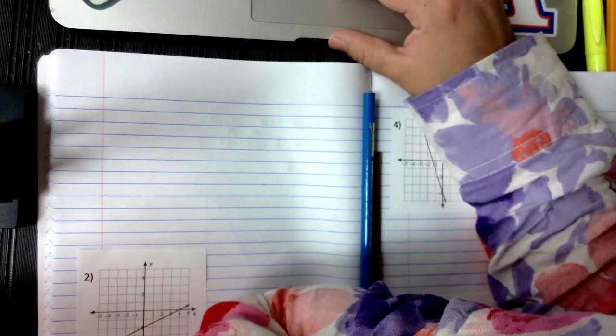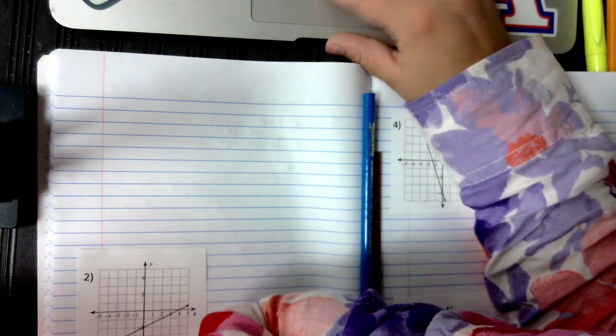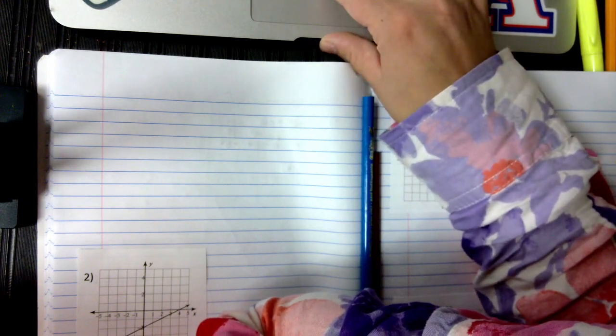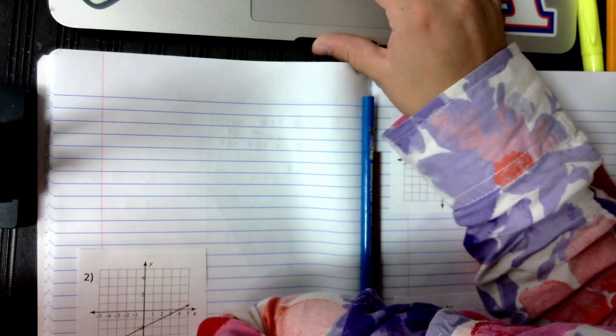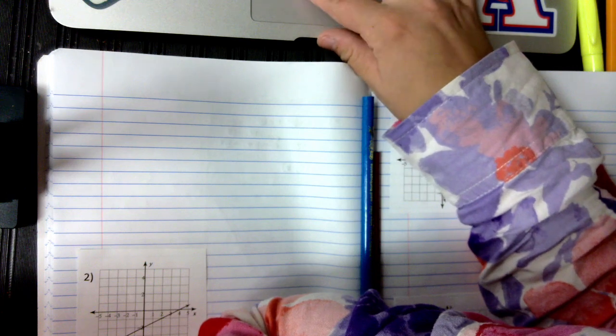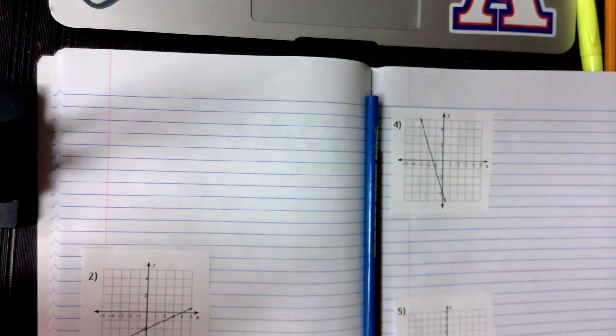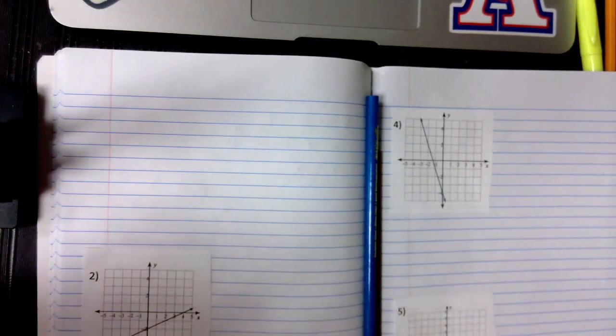There's our joke. That was supposed to be from yesterday, but we're going to do slope-intercept form today, so it works. You guys get it? It's so exciting. You don't have to do much work. Right? No? You guys don't like easy homework? You guys want harder homework?